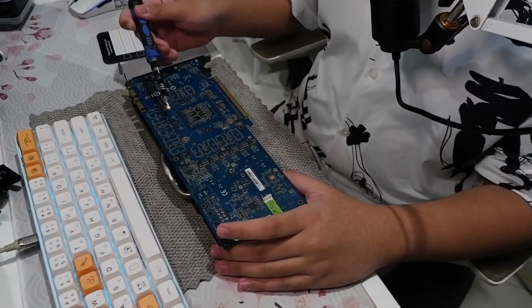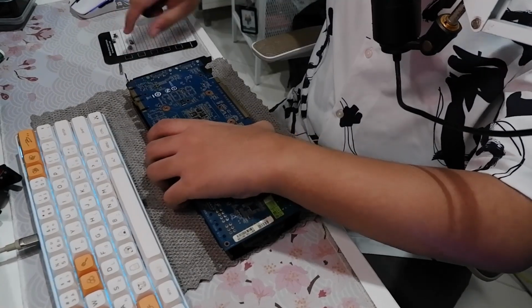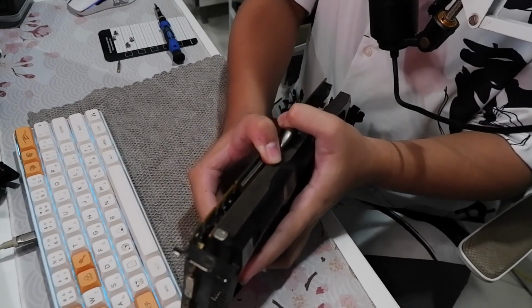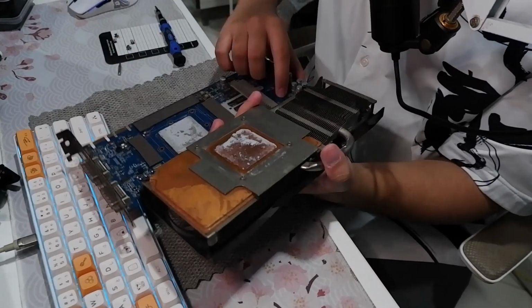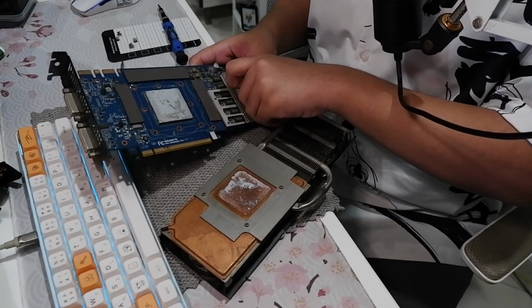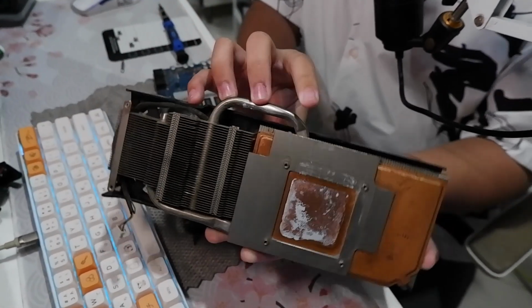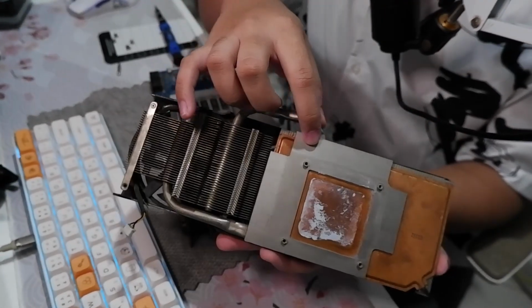Hello, for today we will be deconstructing a GTX 580. We will unscrew these 4 screws holding the heatsink of the GPU to the PCB. Then after that, we can simply pop off the heatsink from the PCB. Be careful, there is still a wire connected over here. So we will remove the fan connector. Here we have the heatsink of the GPU with the GPU chip being here and the VRAM thermal pads connecting on this side.